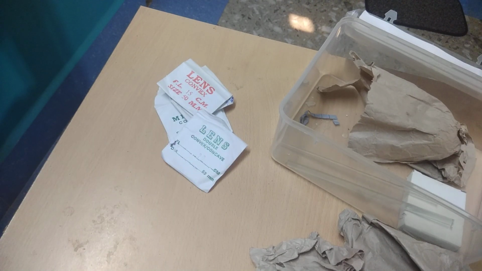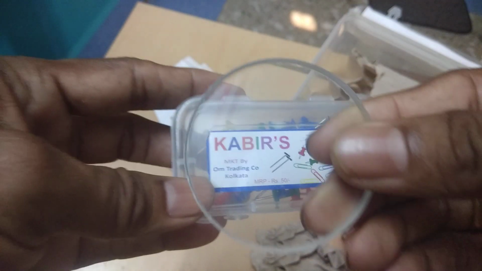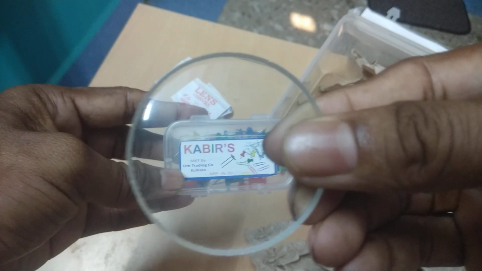You see, this is a lens. This is a concave lens. You see that it is thin at the middle and wider at the sides. In a concave lens, the image size is always smaller than the original size.